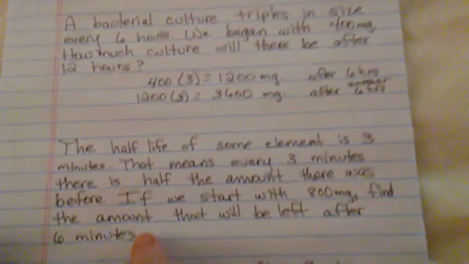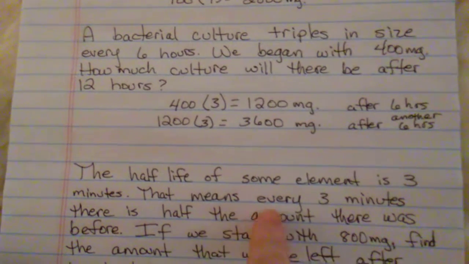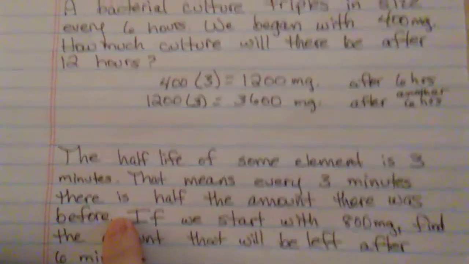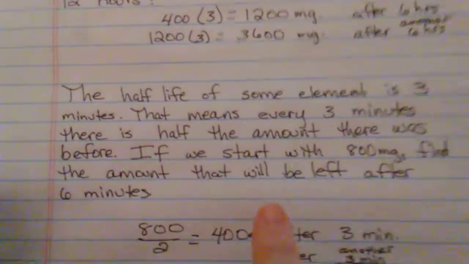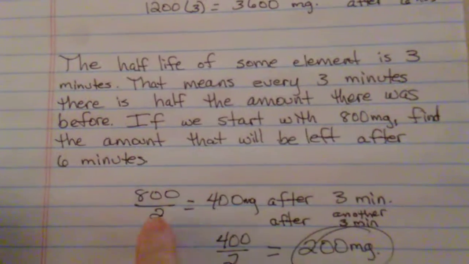Let's talk about half-life. The half-life of some element is 3 minutes. That means every 3 minutes there is half the amount there was before. So this is an exponential decay. If we start with 800 milligrams, find the amount that will be left after 6 minutes.